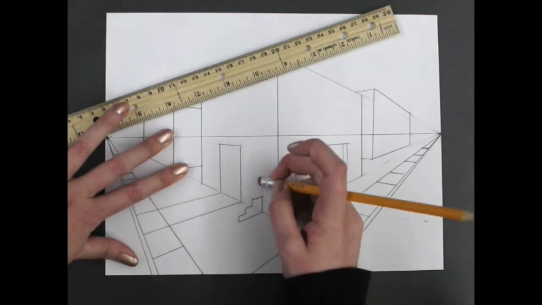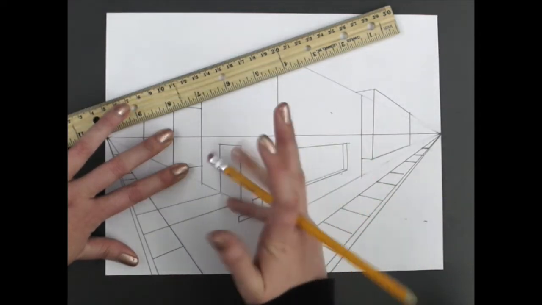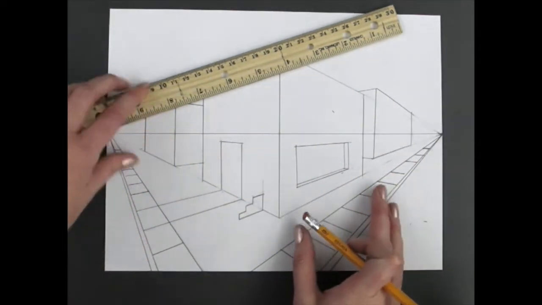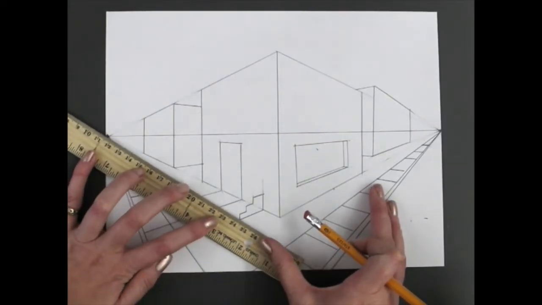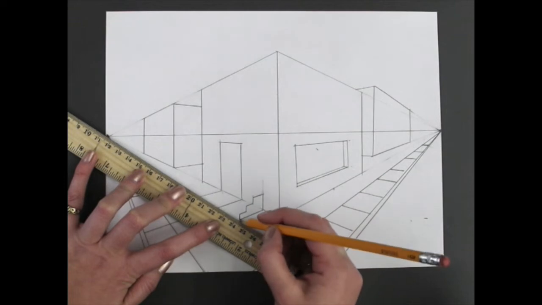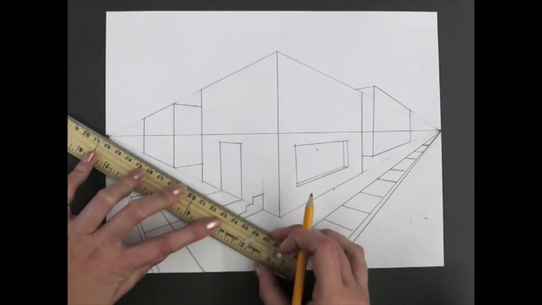You can erase any excess vertical line that you have. From each corner of the zigzag going up the top of your stairs, you will draw a line to the vanishing point on that side for the length of the stairs.